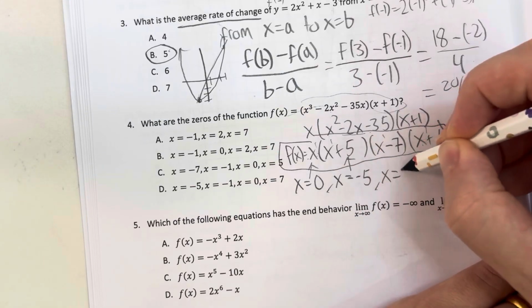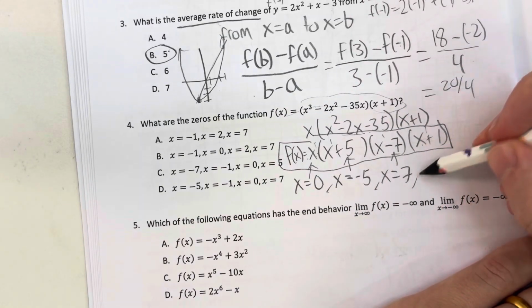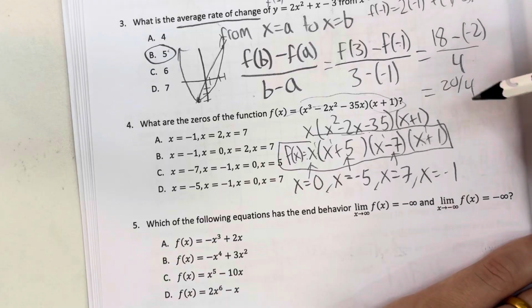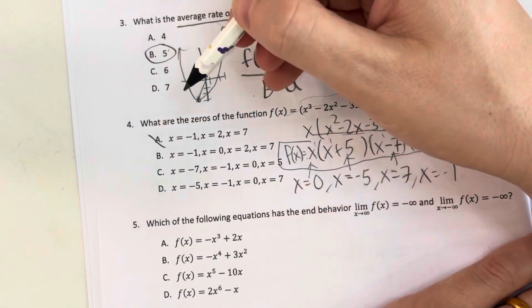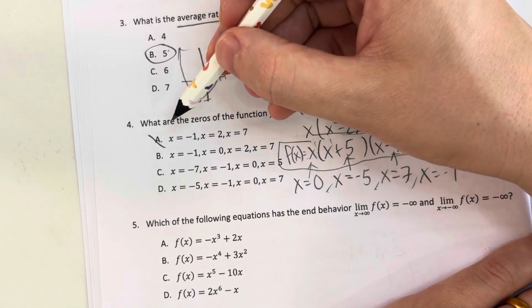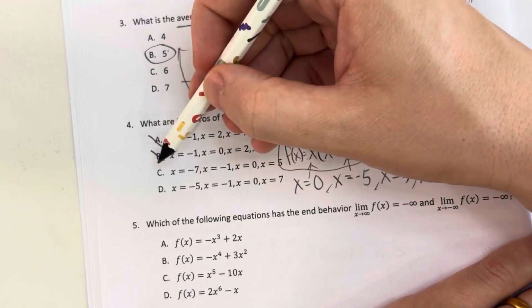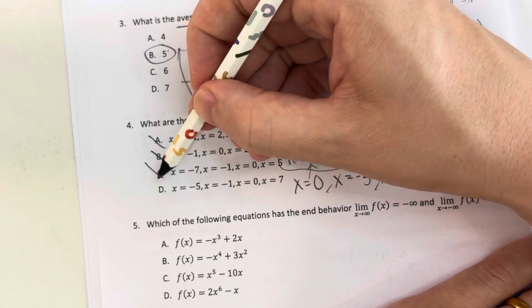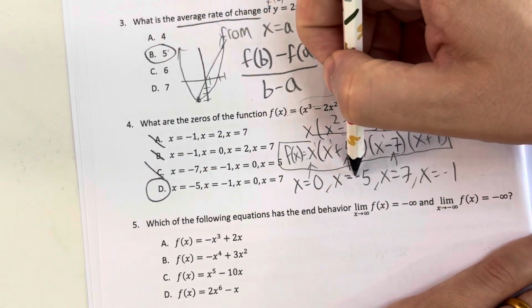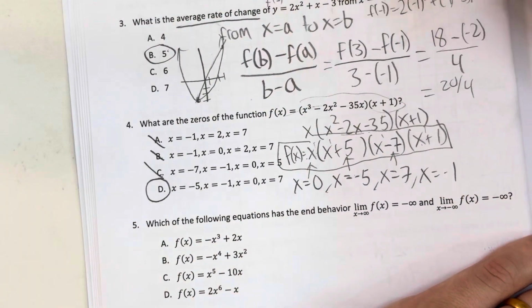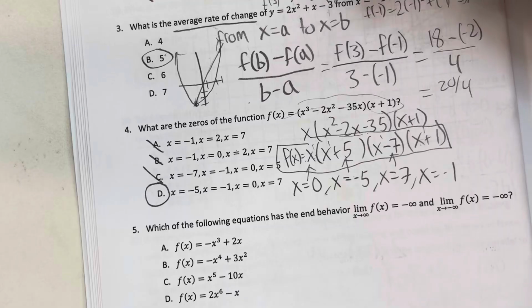X equals positive 7 would make that 0. X equals negative 1. So, we need 4 zeros. Negative 1, 0, 2, 7, no. Negative 7, no. There it is. Negative 5, negative 1, 0, 7. Find the zeros by factoring.